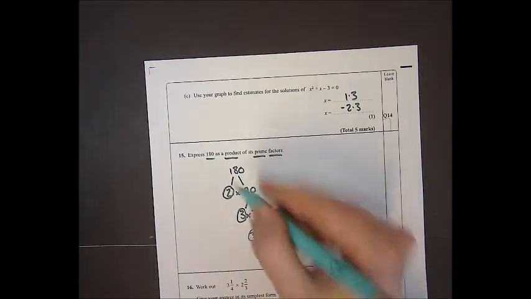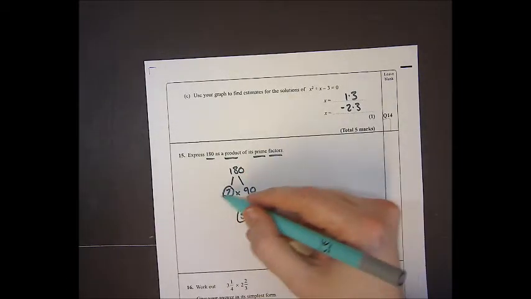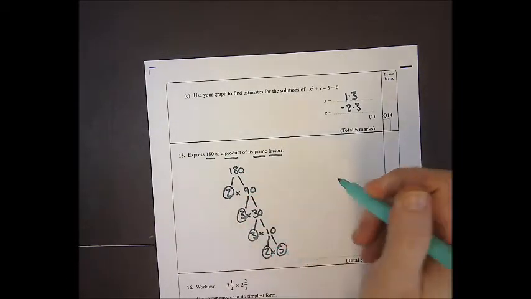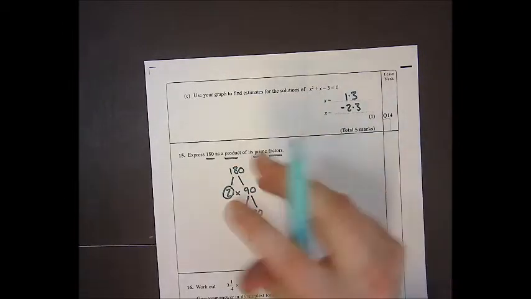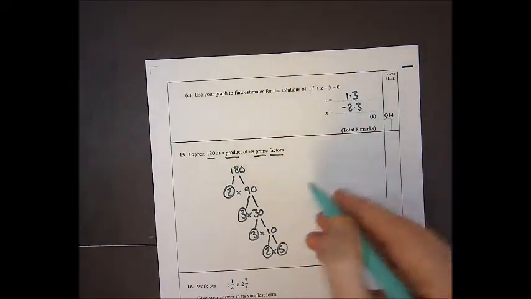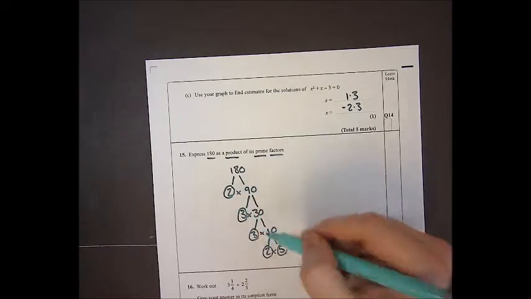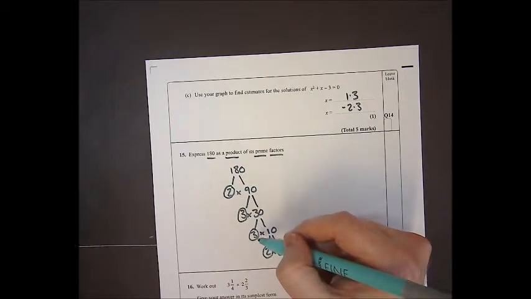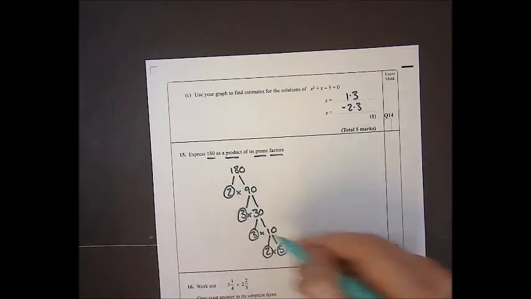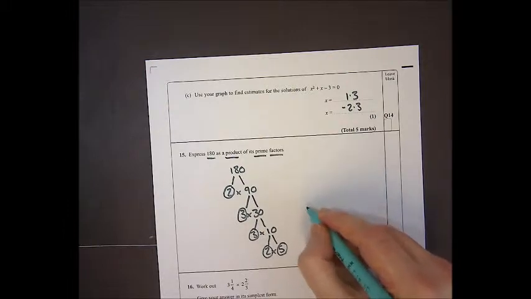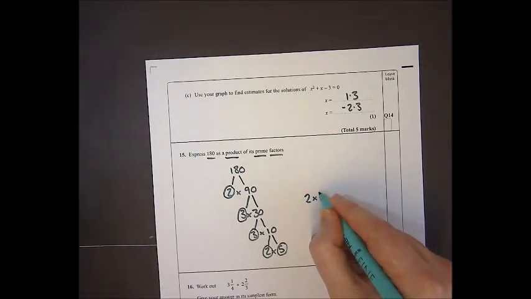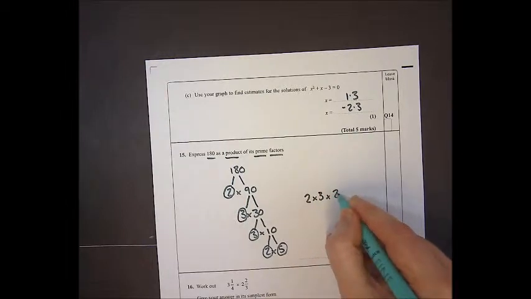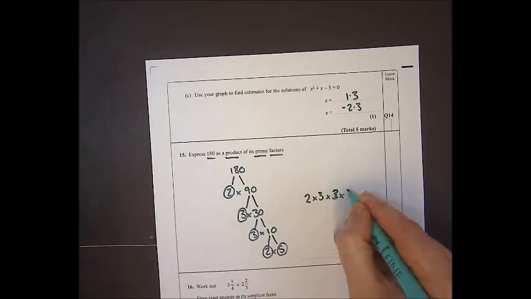Now it said the product of its prime factors. These are the prime factors, these things in circles. So the product is where we times things together. So 2 is a prime factor, 3 is, 2 is, and 5 is, and we want to see all these multiplied together. So we can write 2 times 3 times 2 times 3 times 2 times 5.